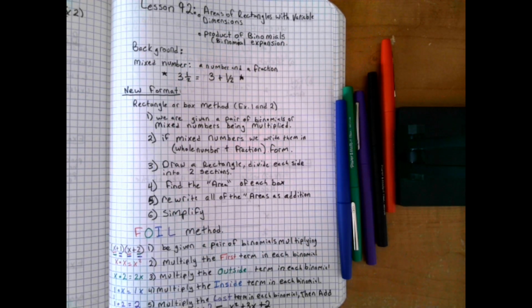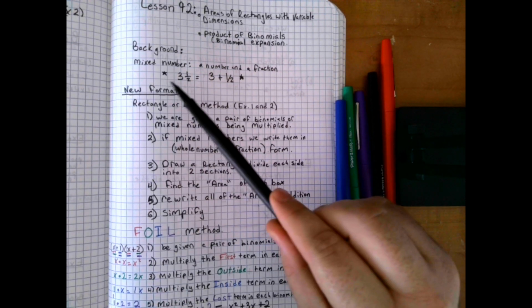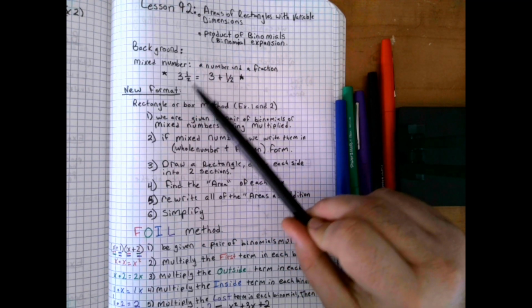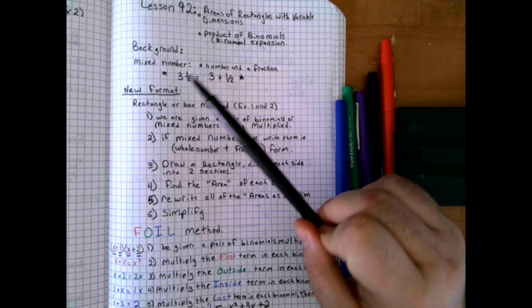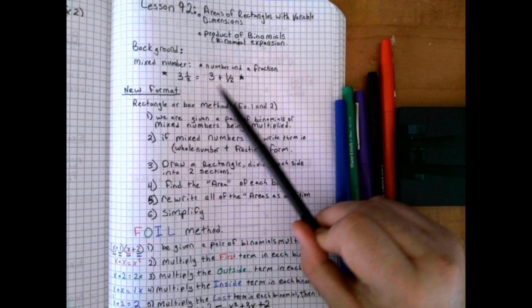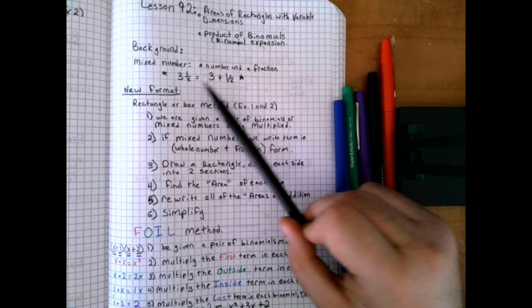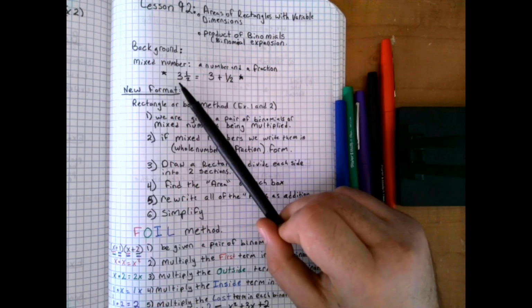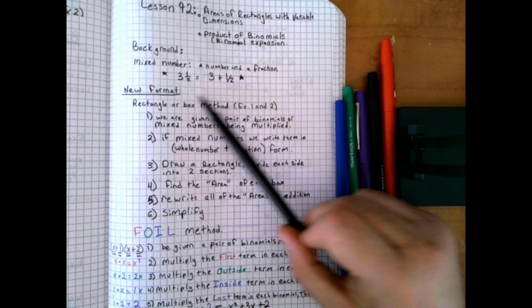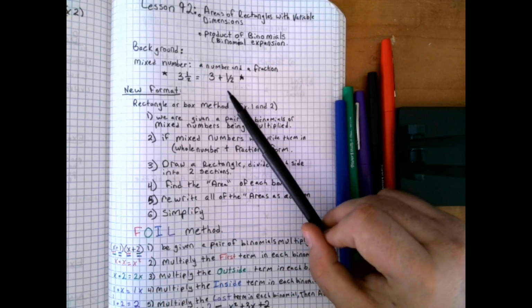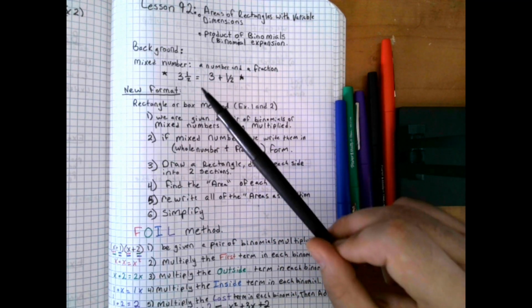Looking at our background information, you should remember that a mixed number is a number and a fraction. It is usually written as 3 1/2, but remember that 3 1/2 really means 3 plus 1/2. This is important to recognize since we cannot combine a fraction and a whole number. We wouldn't go from 3 plus a half to 4. It's just 3 1/2. It's going to come up in a couple of our examples today.